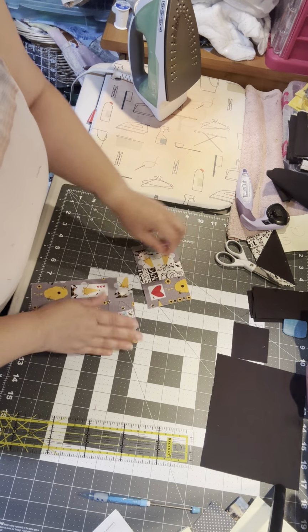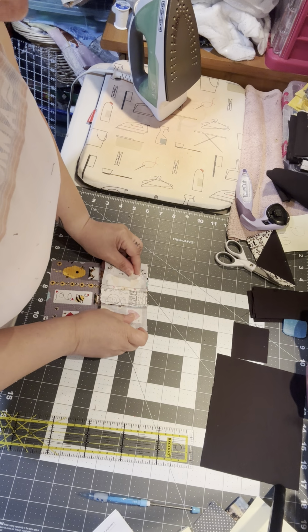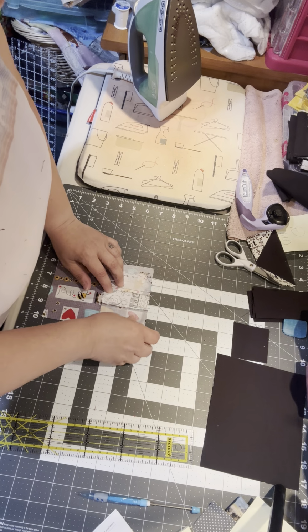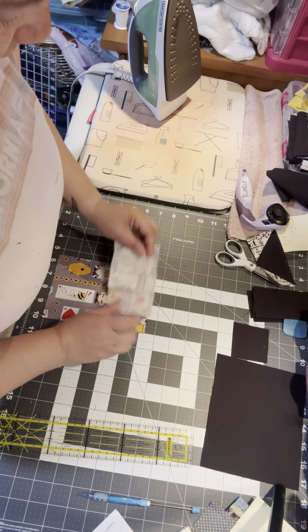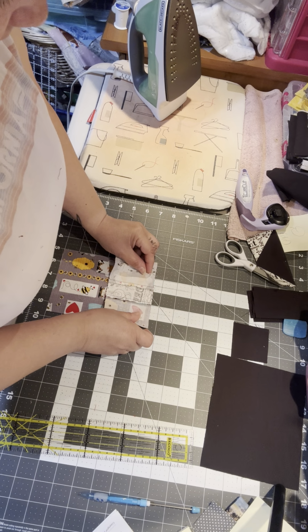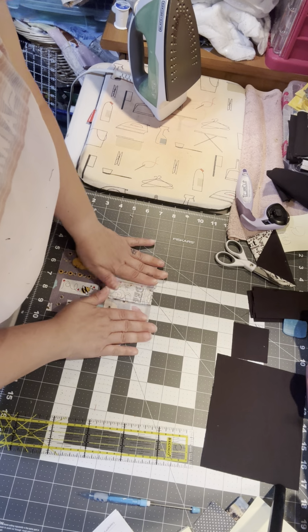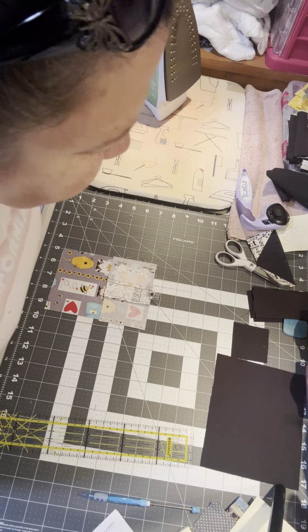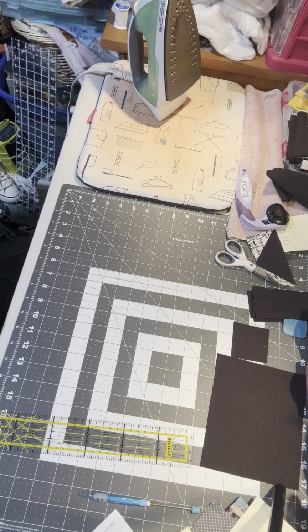All right, let's put this one together. I'll do this side first, since it's already here in front of me. And pin. And then I'm going to grab my iPad in just one second and I'll show you the pattern. Once we're done with this block, I'll show you the pattern that we're going to do for Halloween.